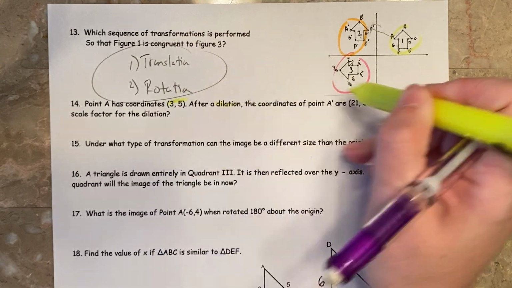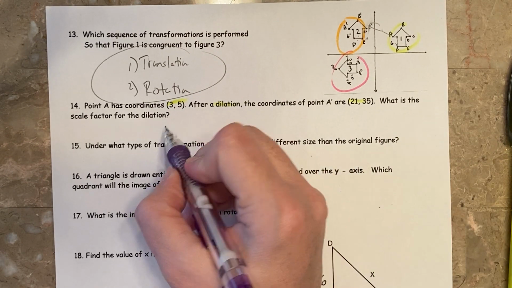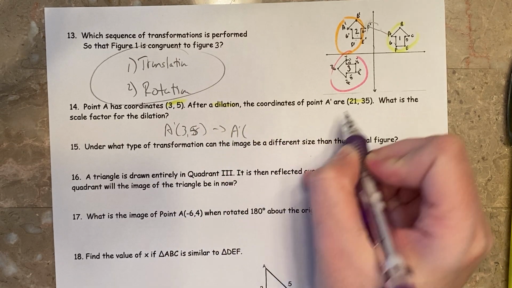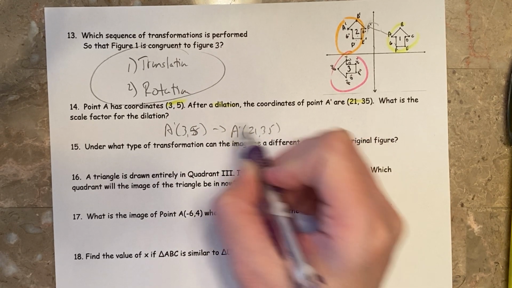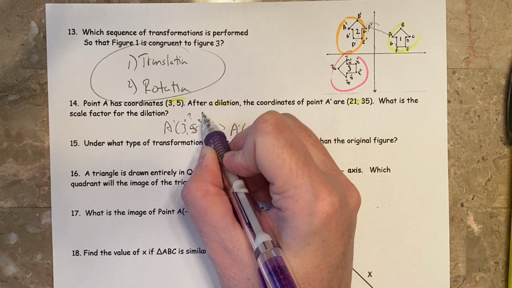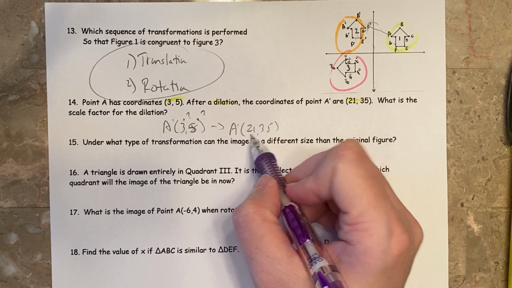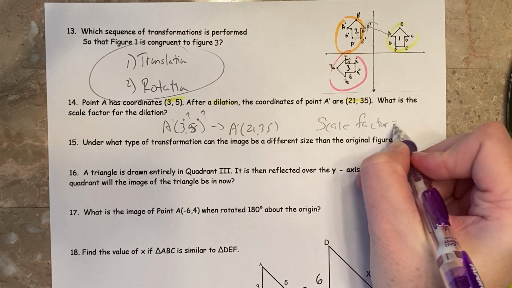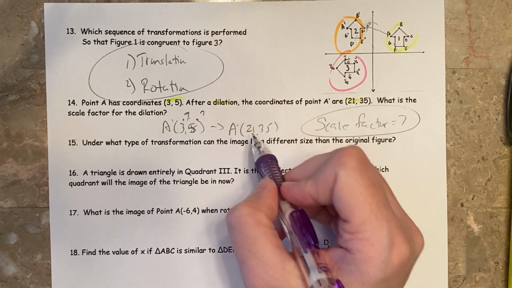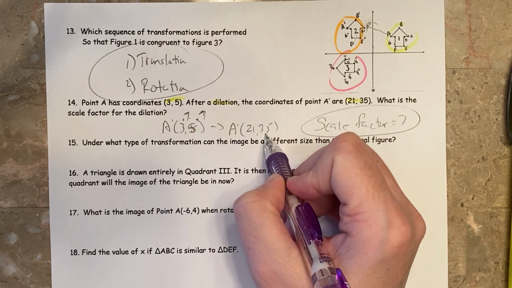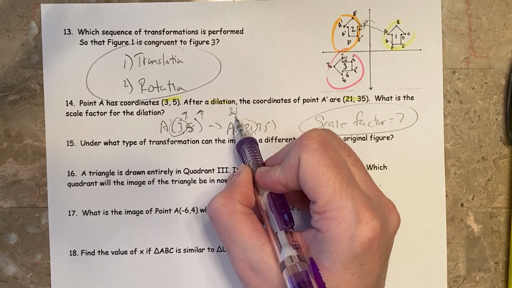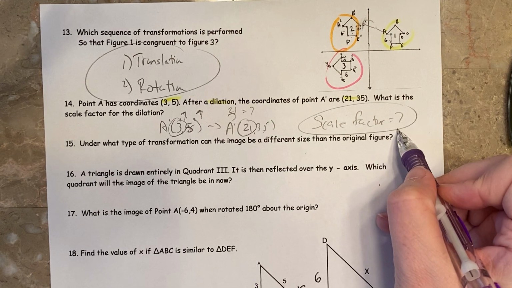Okay, so we have a dilation. And again, it's telling me that point A is (3, 5), and it's got to go to A prime, which is (21, 35). So what did I multiply these by to get 21 and 35? You should have told me that my scale factor was 7. 3 times 7 is 21, and 5 times 7 is 35. Again, if you're not sure, take the two x values and just divide them. 21 divided by 3 is 7.